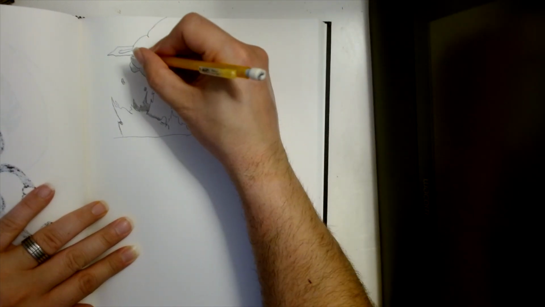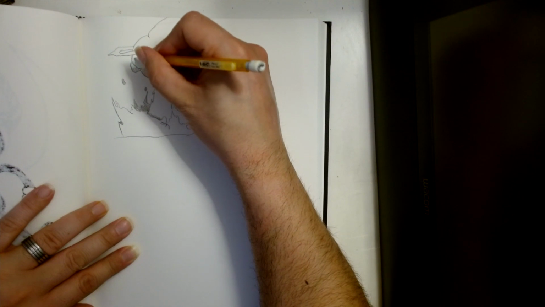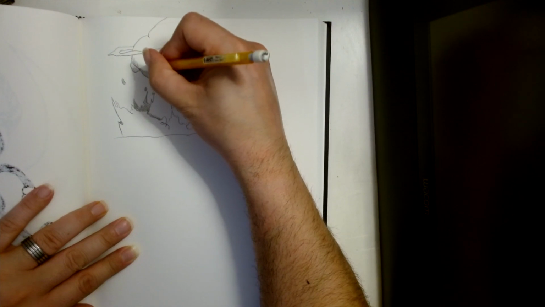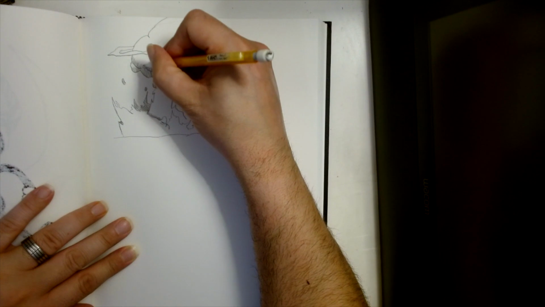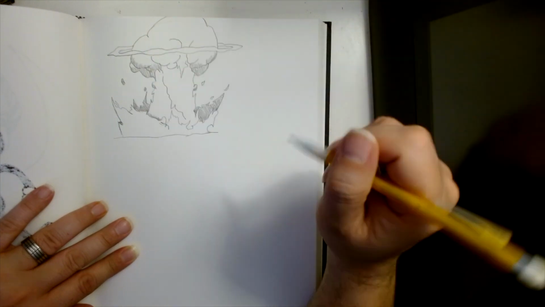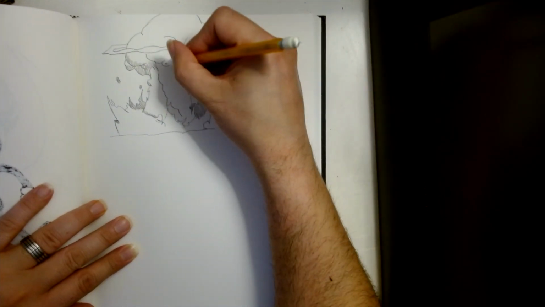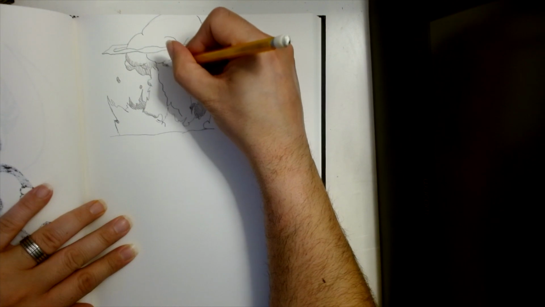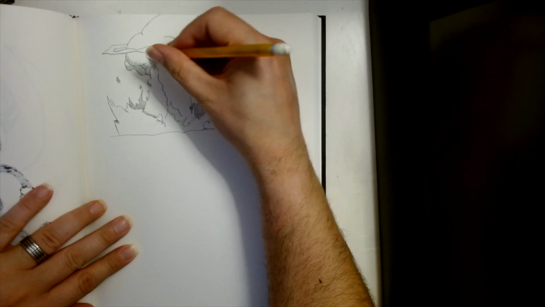Okay, and then same thing with this part of the cloud here. I can get that bottom edge, just hatch that in, or you could shade and smooth if you want to. But I'm just gonna go in.